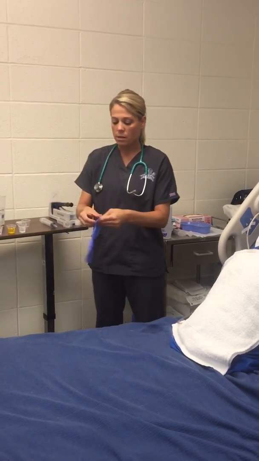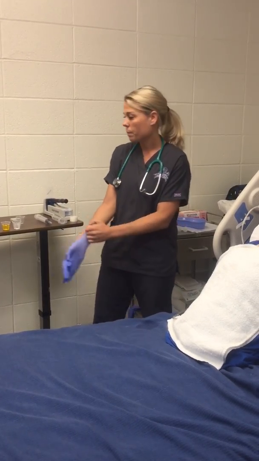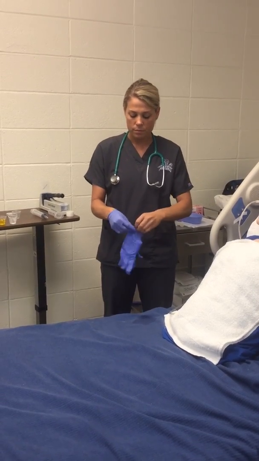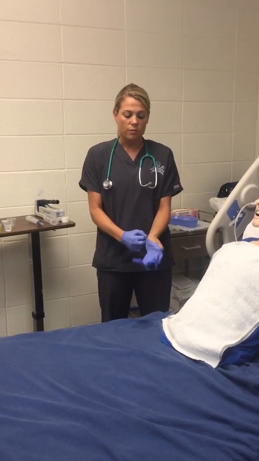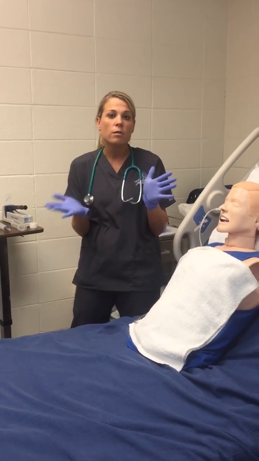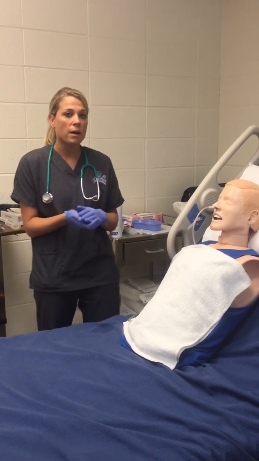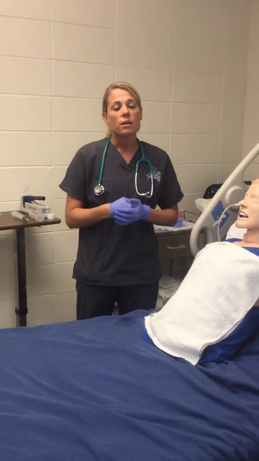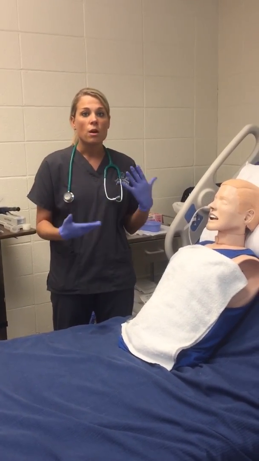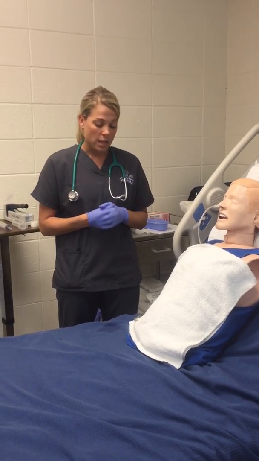Next, I'm going to go ahead and put some clean gloves on. And the first thing I'm going to do is check placement of my tube. Like I said earlier in the video, one of the ways you can do that is by instilling 30 mils of air into the NG tube, listening for the swish sound in the belly. So yes, we are in the correct place.